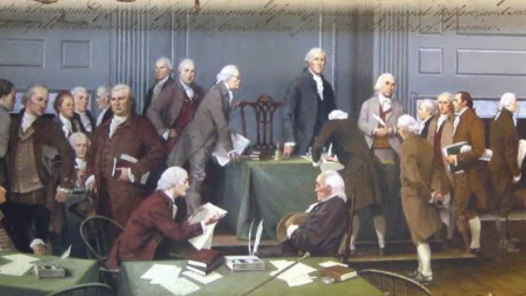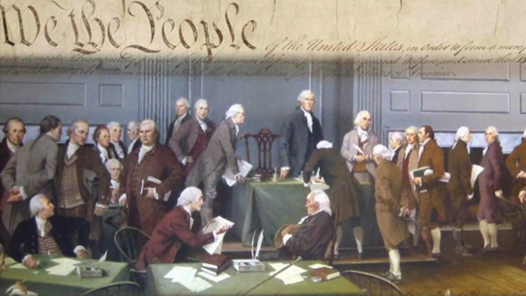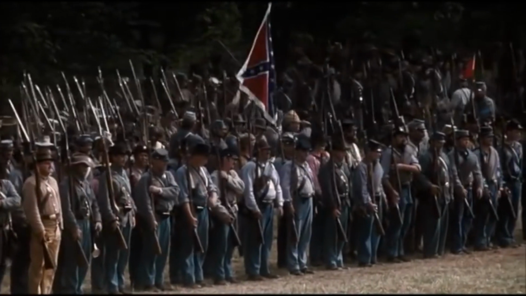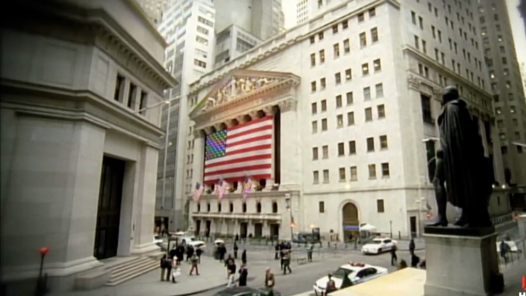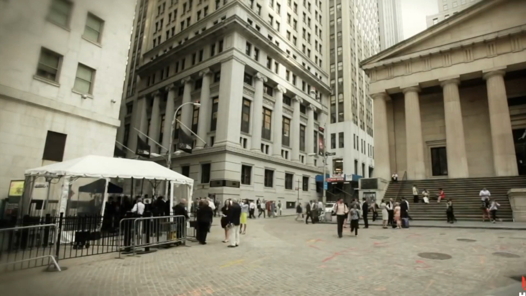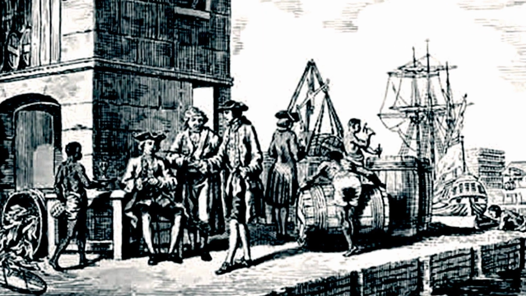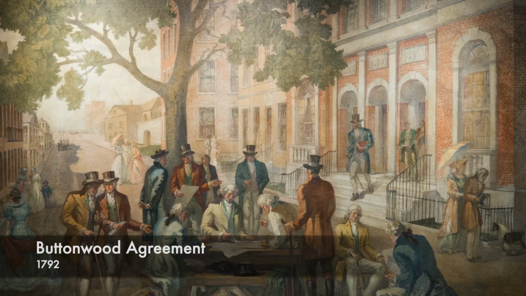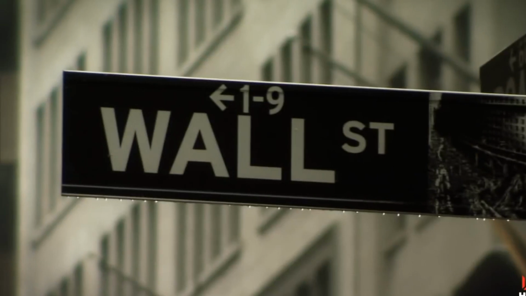The Constitutional Convention was also held here in Philadelphia in 1787, as well as the Battle of Gettysburg, one of the major turning points in the Civil War. But perhaps most importantly, this is the region where the traditional center of American capital emerged. First with a market for commodities that included enslaved people, and later with an agreement between traders in 1792 that gave way to the New York Stock Exchange and the development of Wall Street.